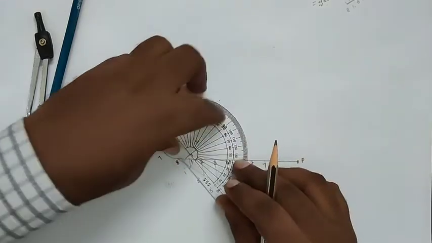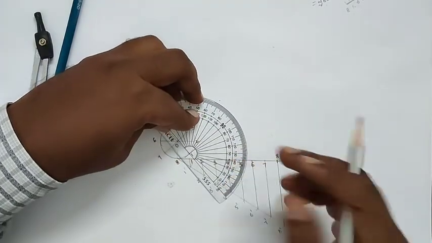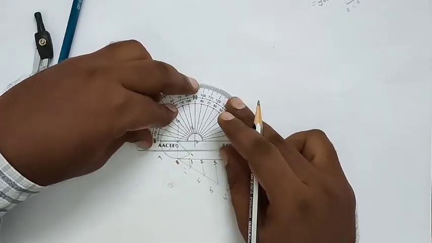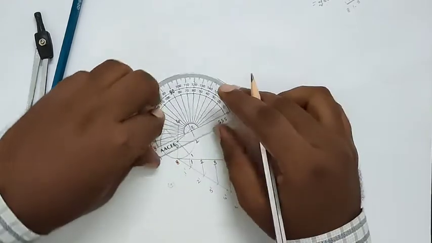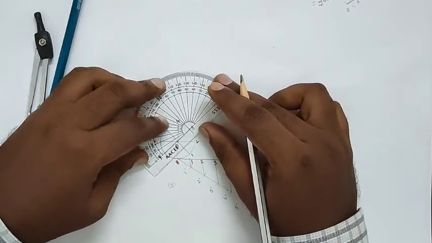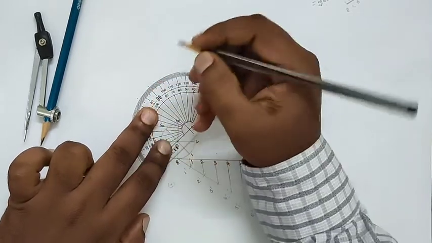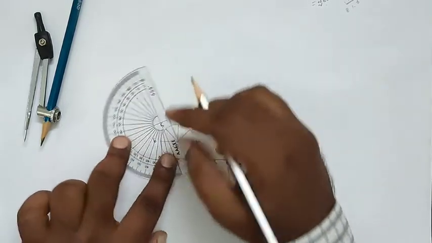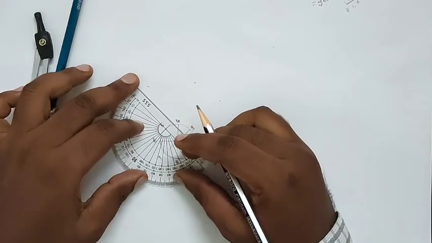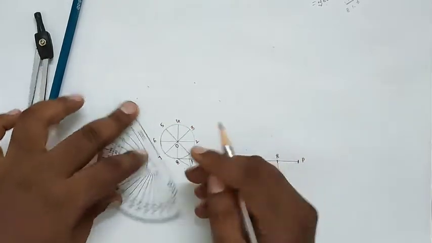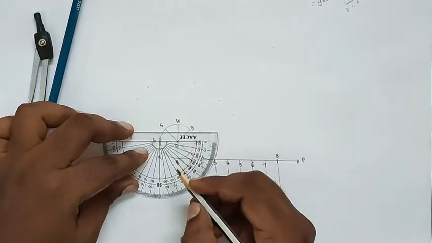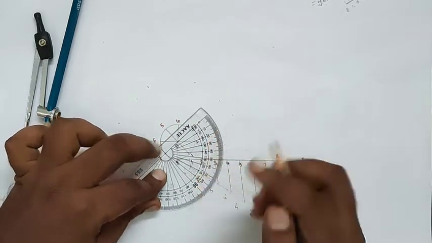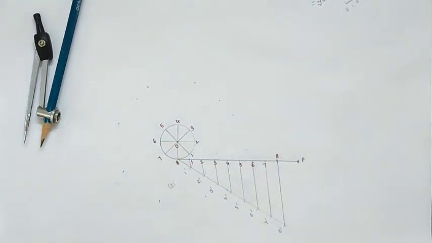So through O1 we will draw the tangential line, through O2, through O3, through O4, through O5, through O6, through O7, through O8 we will get the horizontal line.